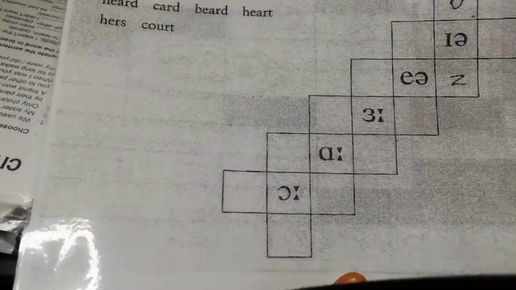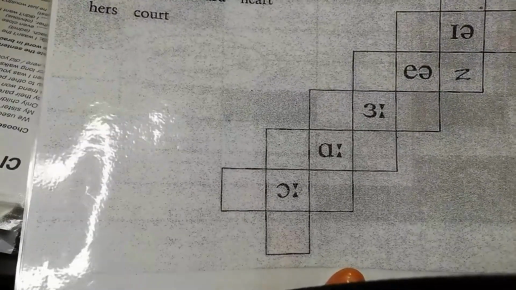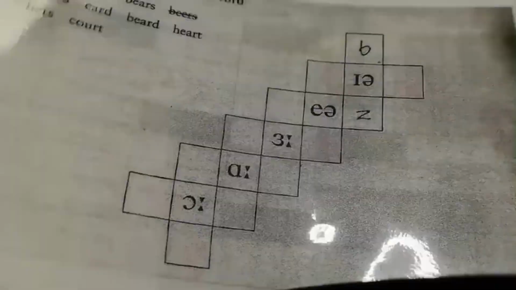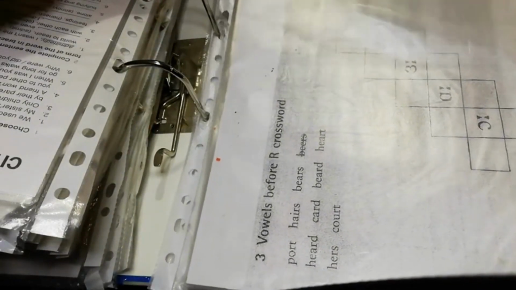For example, the word here is beers, and so you've got to write it here, phonetically. These are always fun. And as I said, you can give them to fast finishers to do. They can work in pairs to figure all of this out.